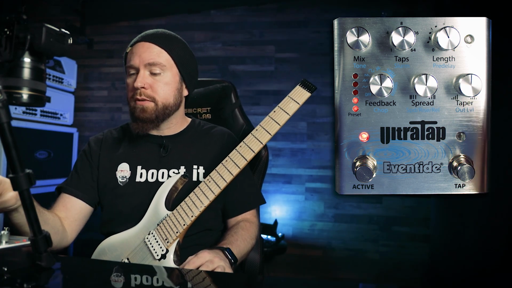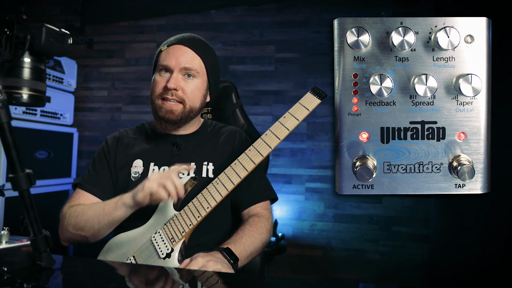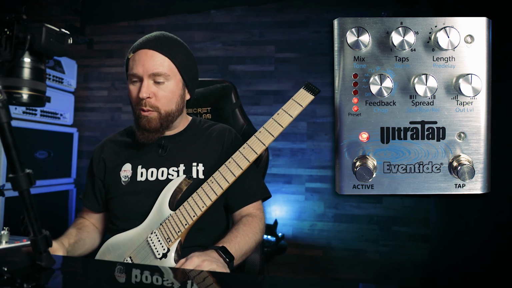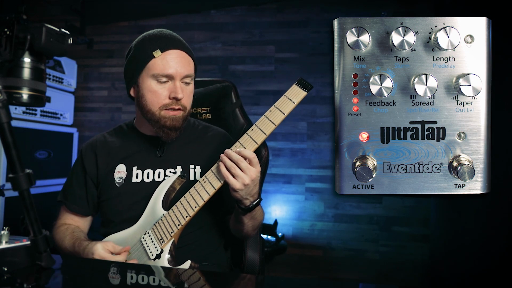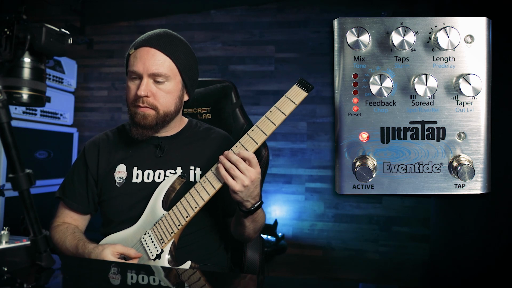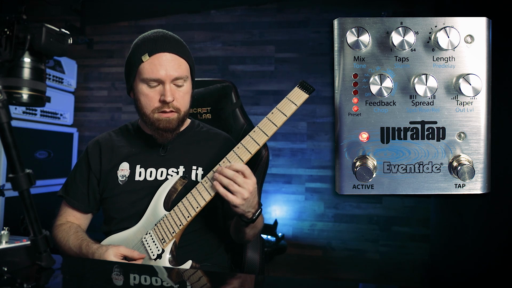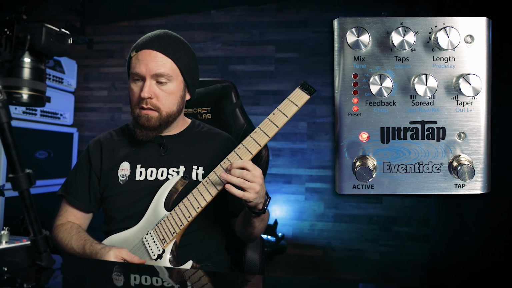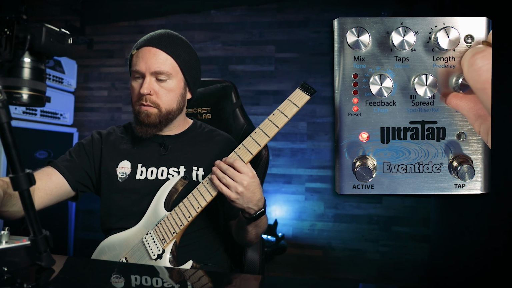And then we have this taper function that allows you to set the repeats to either get louder or quieter as they go on. So I'm gonna set it to the left. So they kind of go da-da-da-da-down. Or we can go the other way.